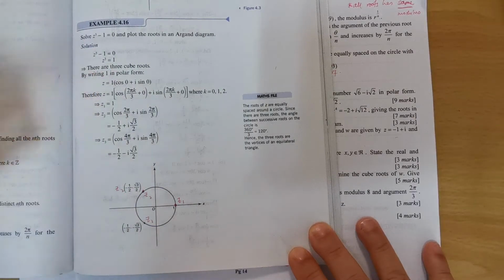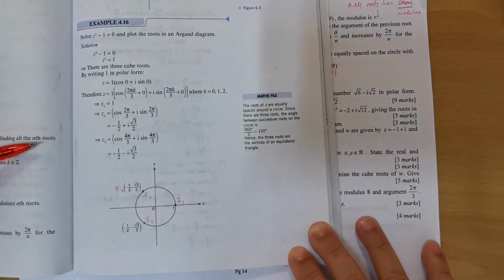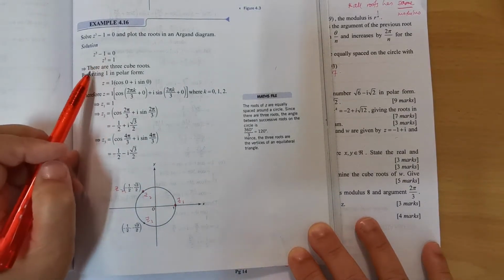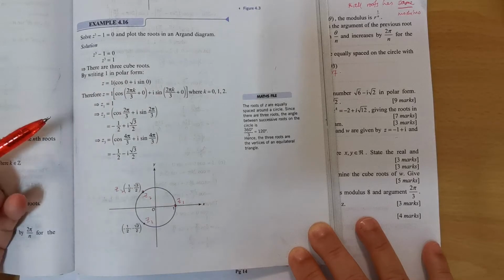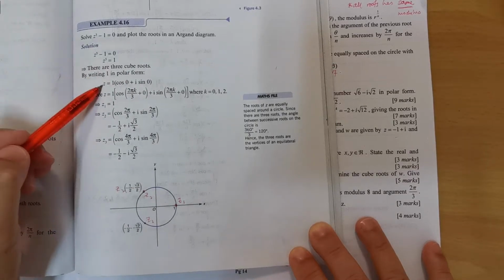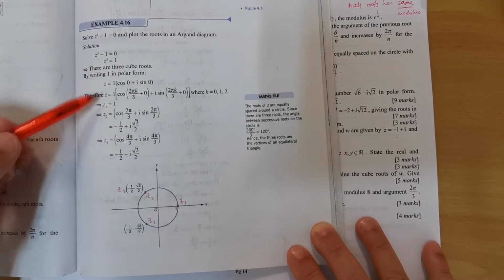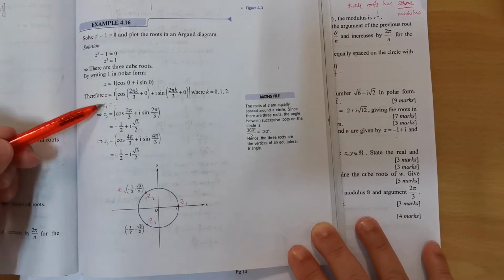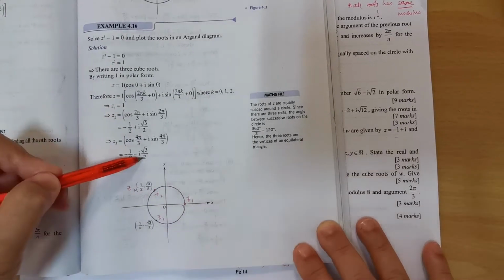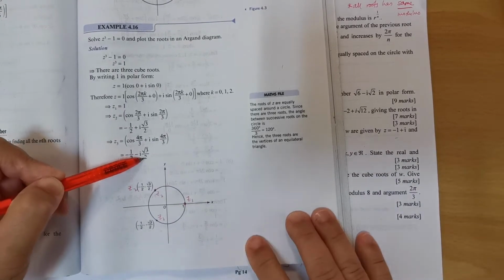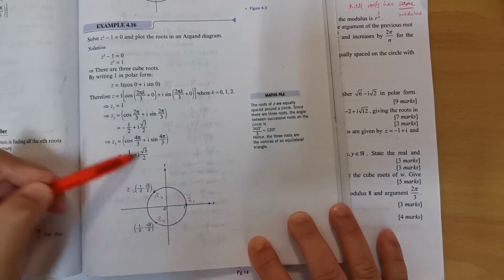Also, find z means find the cube root. Because it's cubed, there will be 3 cube roots. So writing z in polar form, sub into the formula. Later we will go to the detailed steps when I discuss the example. First root, second root, and third root. You see how they label it on the Argand diagram.